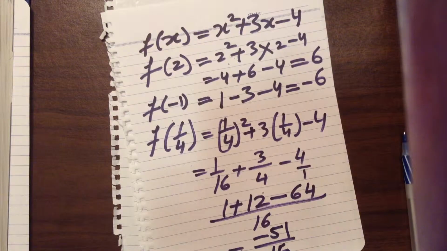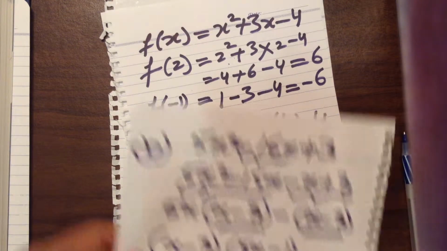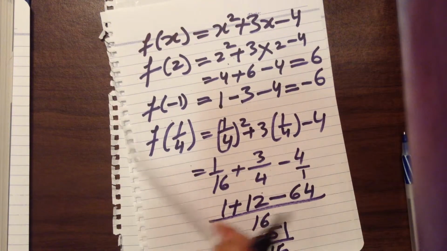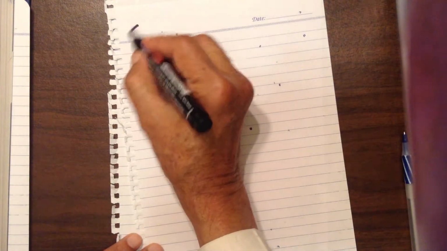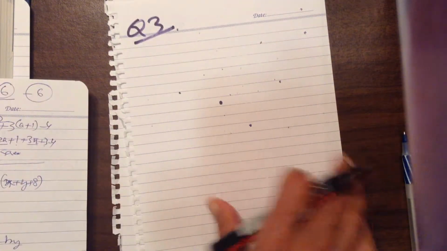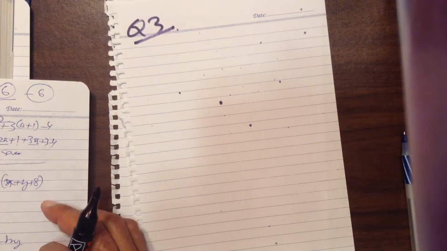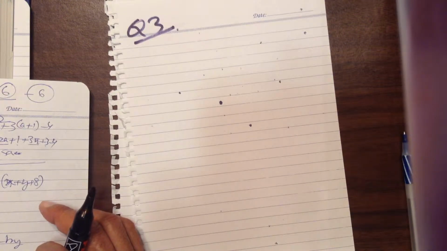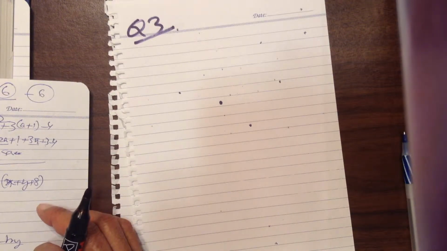Let us move on to question 3. Question 3 says, state the transformations that are applied to each parent function.